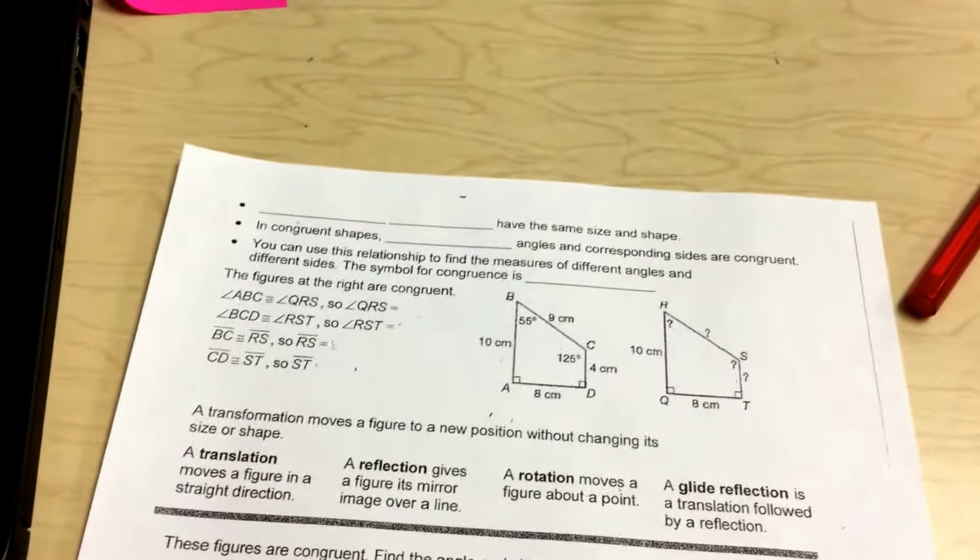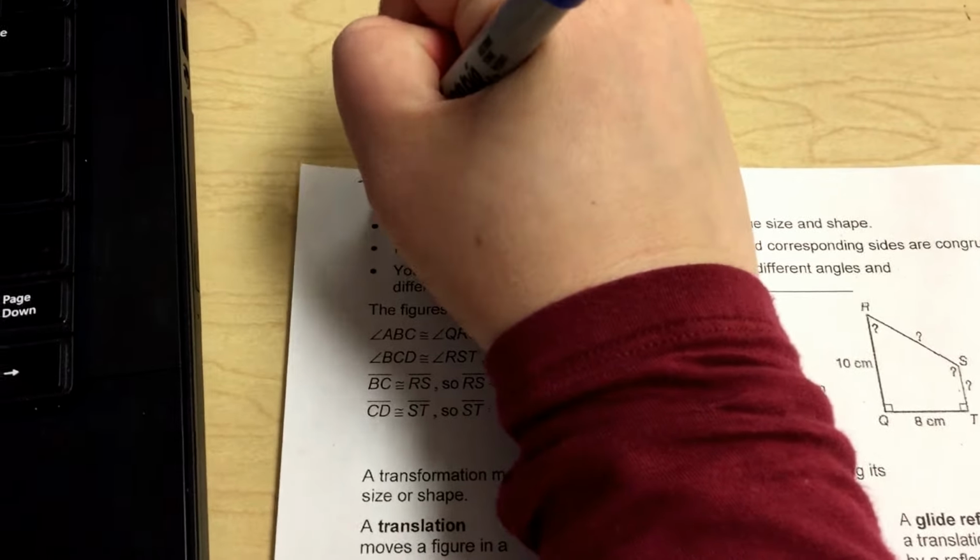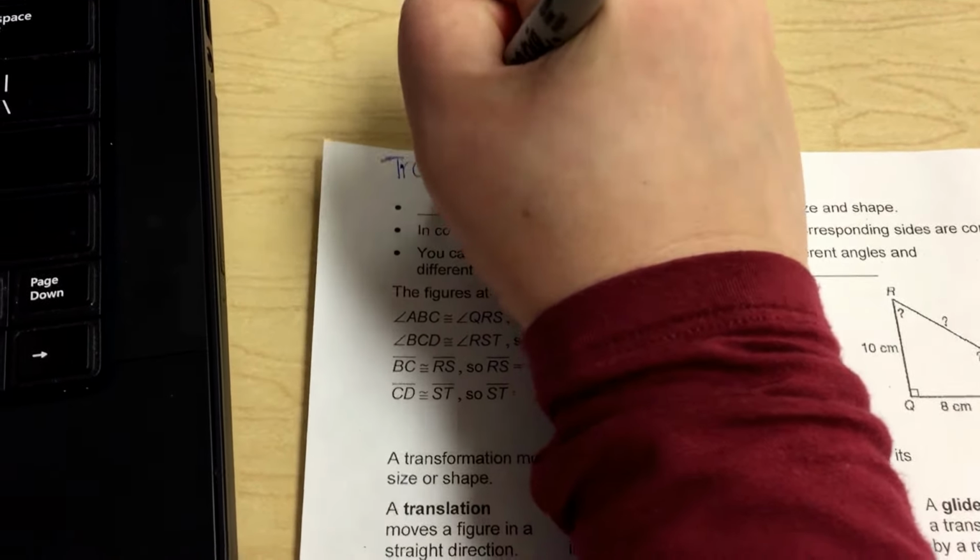All right, I'm not really sure why these are not printing correctly, but this should say transformations and congruence at the top. So you need to add that in there.